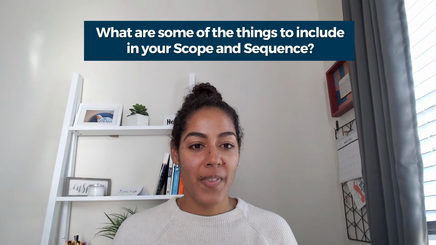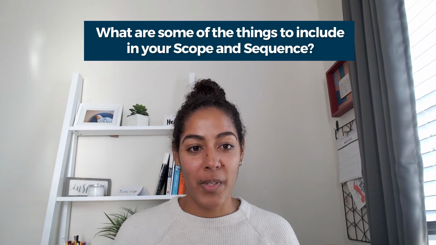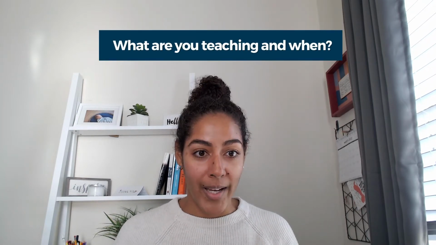But first I want to just go over what are some of the things to include in your scope and sequence. Okay, scope and sequence really wants to share with your learners as well as be an organizing document for you to have what are you teaching and when. It's pretty much the big idea of a scope and sequence.